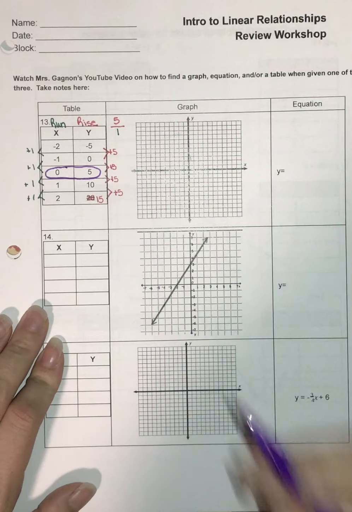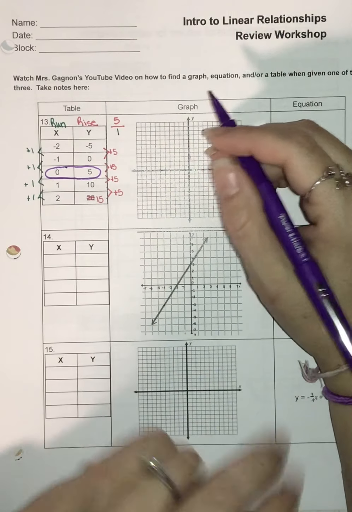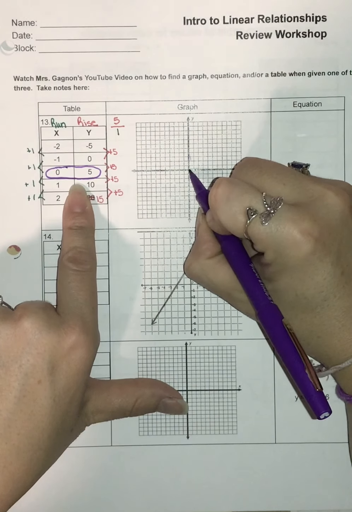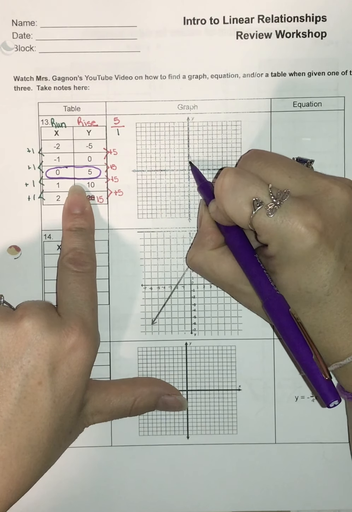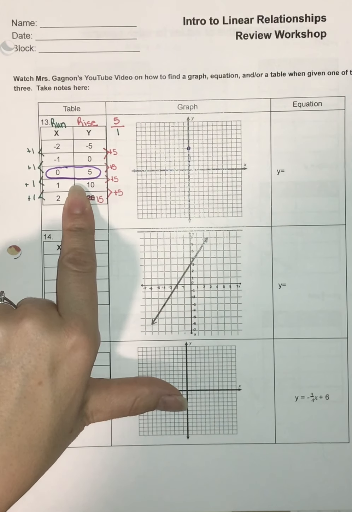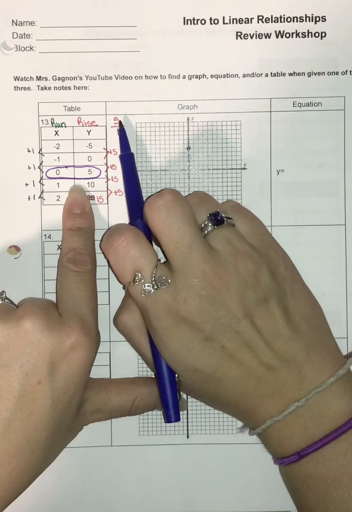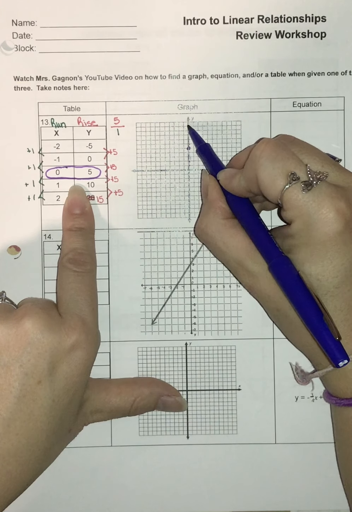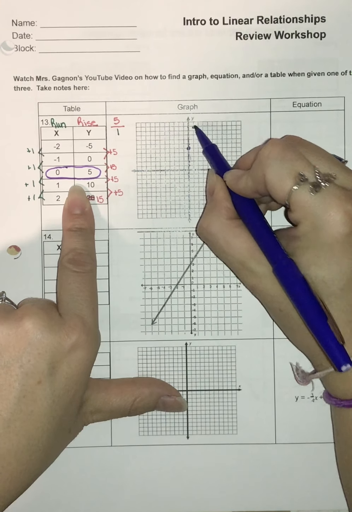Okay? So there's two ways that you could graph this. You could take your y-intercept and go 0, 1, 2, 3, 4, 5. And then you could take your slope and go up 5 over 1. 1, 2, 3, 4, 5 over 1.